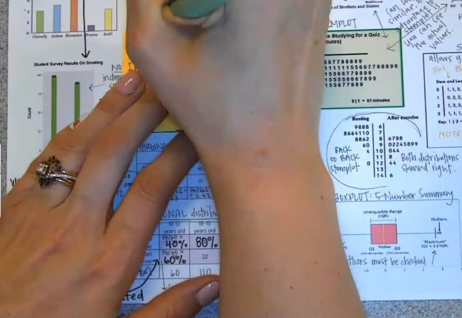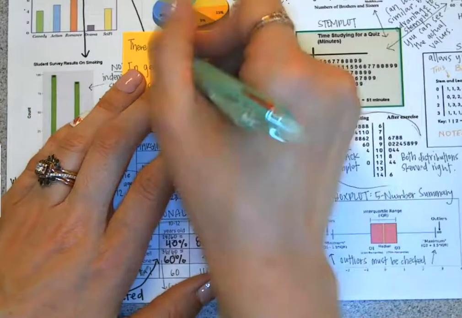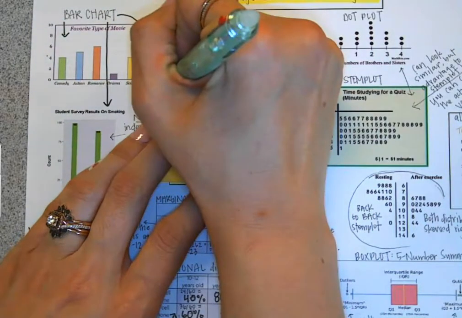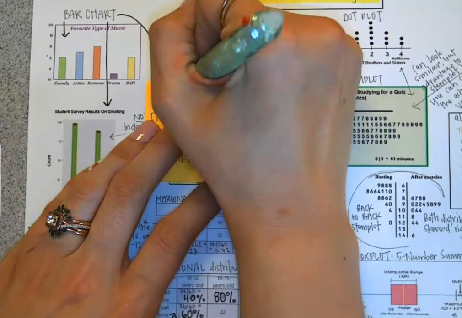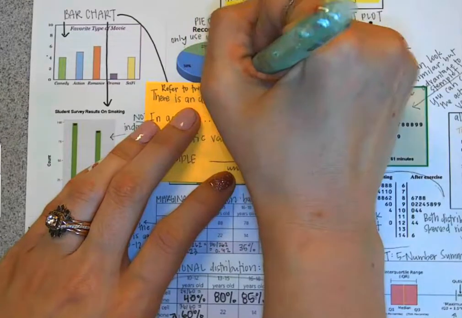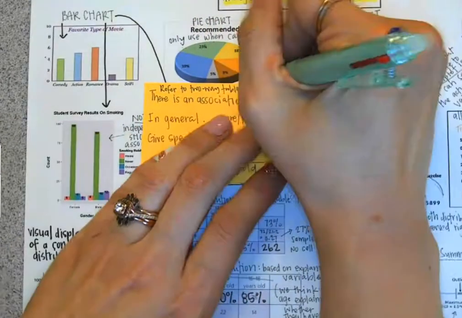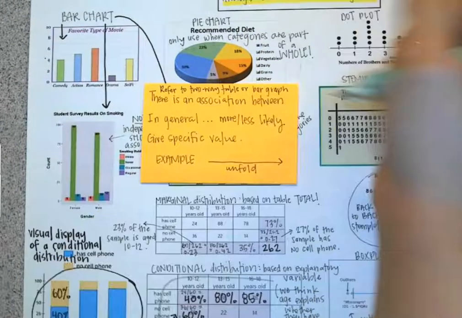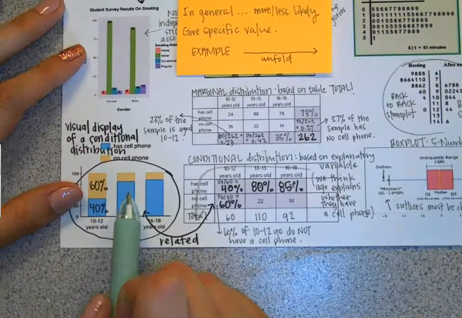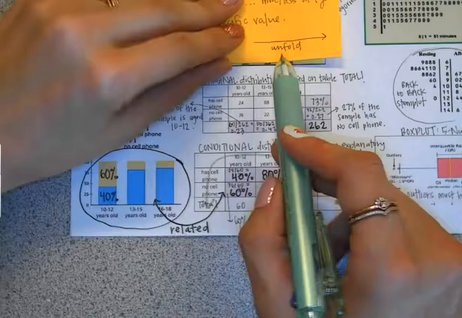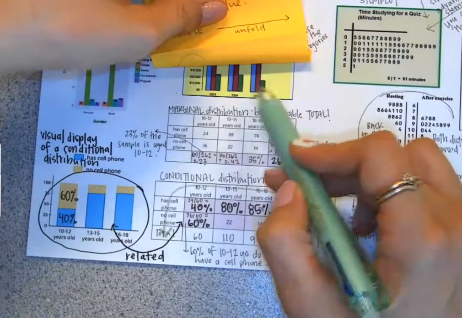So here you should refer to your two-way table or bar graph. Remember, you don't always have to use a segmented. If you like the side-by-side, either this one or this one, you can use that.